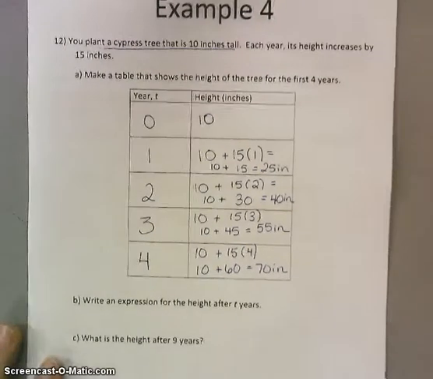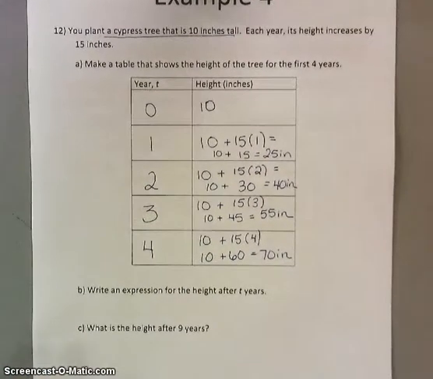So now we have to write an expression for the height after t years. Well, what if I wanted to know how tall he was going to be in 20 years? Well, I could write an expression that I could then plug 20 into to evaluate.